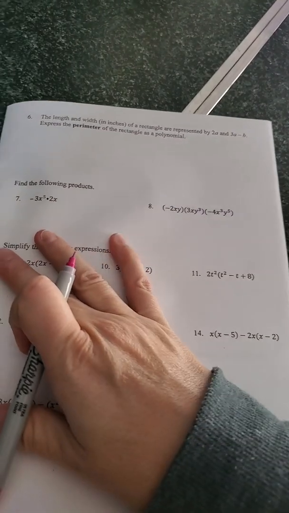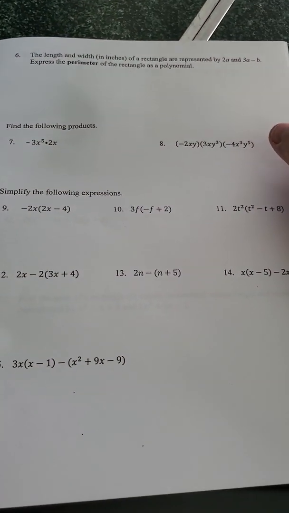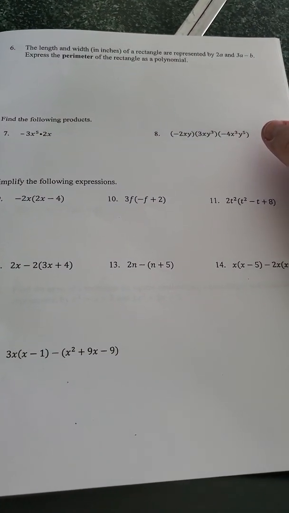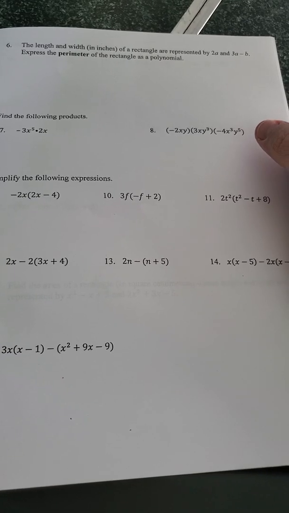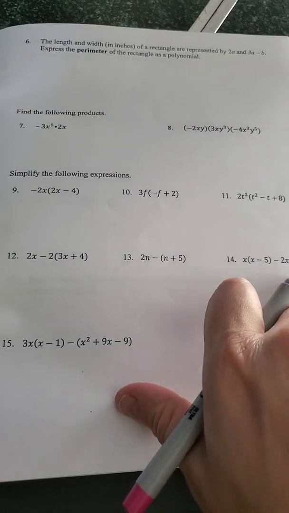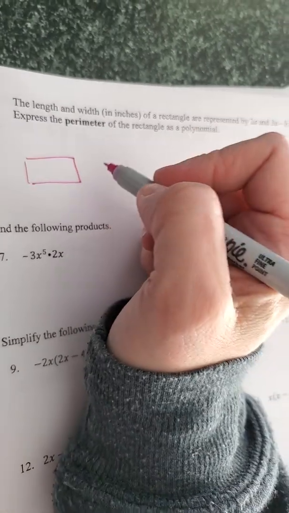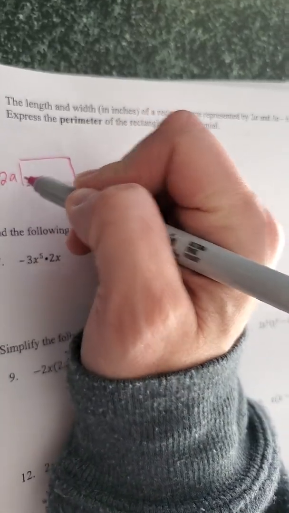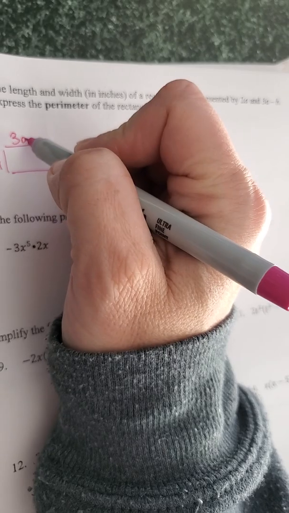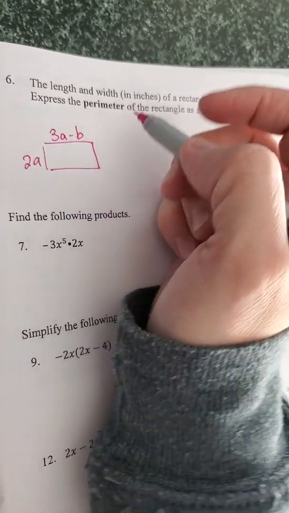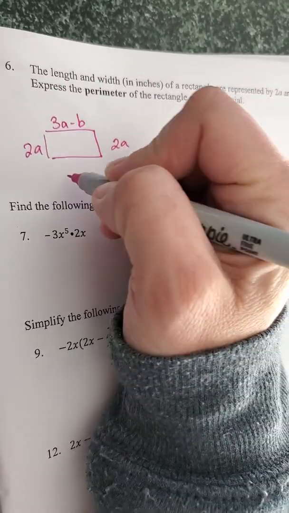Okay, if we move on, the length and width in inches of a rectangle are represented by 2a and 3a minus b. Express the perimeter. Okay, well, the first thing I'm going to do here is draw the rectangle. If I have 2a and 3a minus b, and I want to find the perimeter, that means I need to add all the sides.